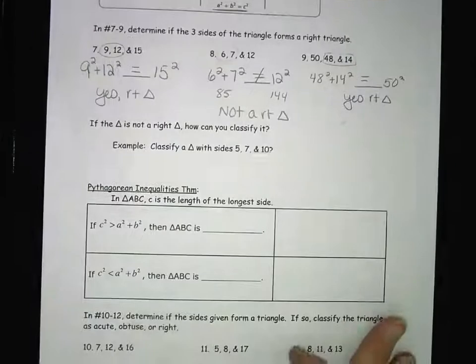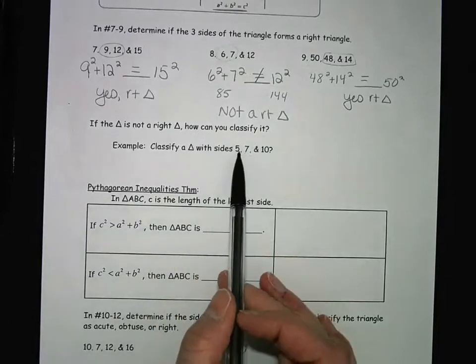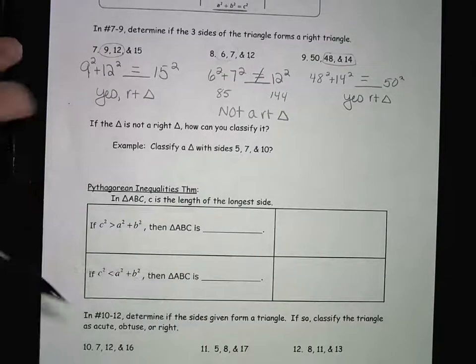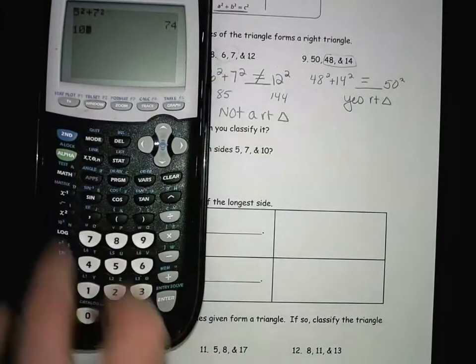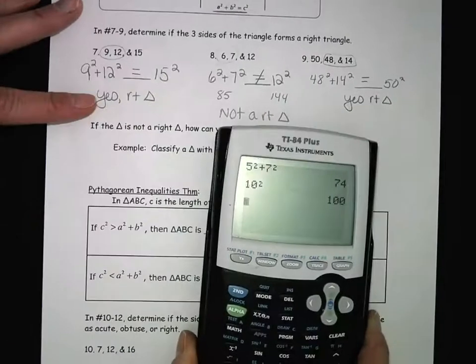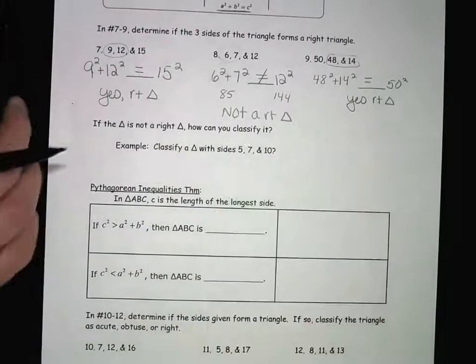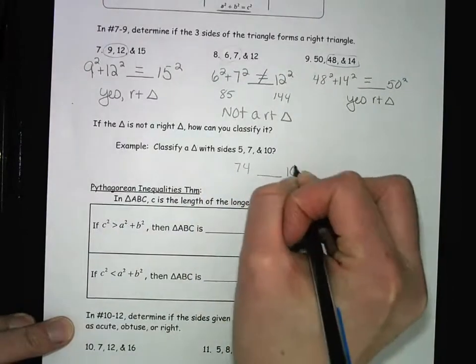Now, the last part is, well, what if it's not a right triangle? So when you look at this one, say 5 squared and 7 squared, if you type those in compared to 10 squared, you know that those aren't equal. You can kind of see there, they're not equal. I get 74 and 100. So it's not equal. I have a 74 compared to 100.